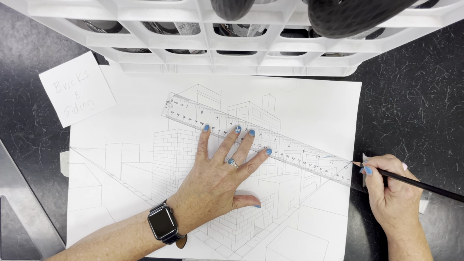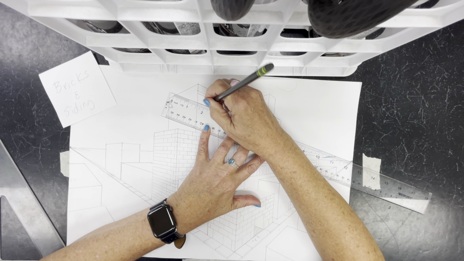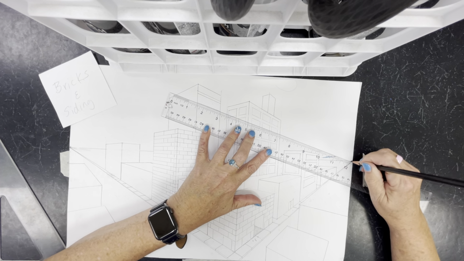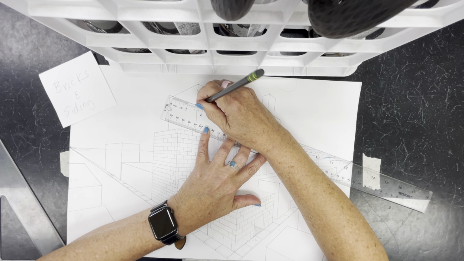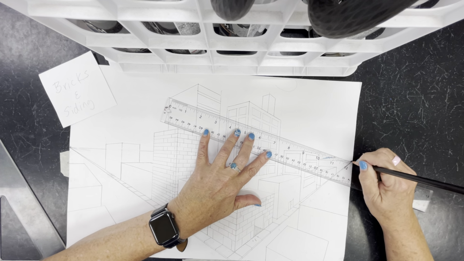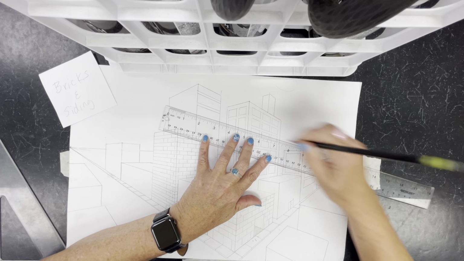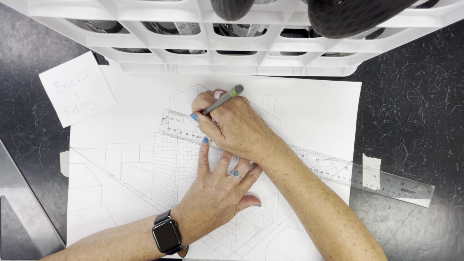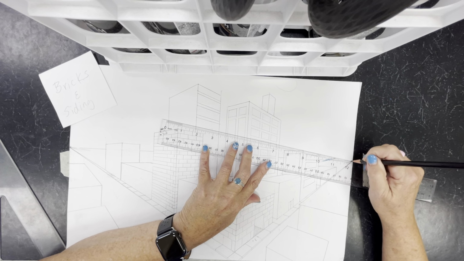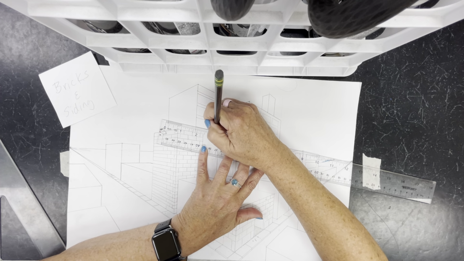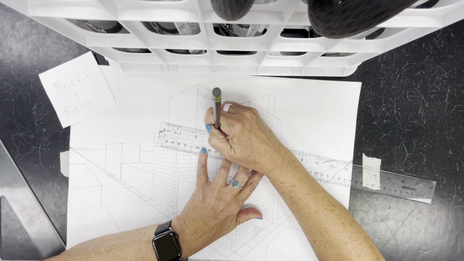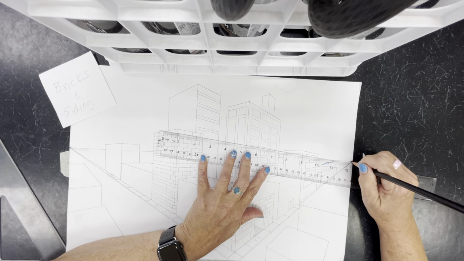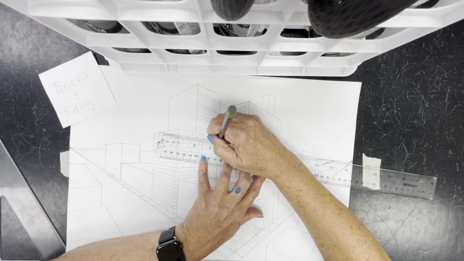Then I'm going to come down about half an inch, an inch. Then I'm going to draw another floor. Then I'm gonna come down about the same distance, draw another floor. Then I'm gonna come down about the same distance, draw another floor. Now the next one, I'm gonna be back behind the building, so you're only gonna see a section of it.